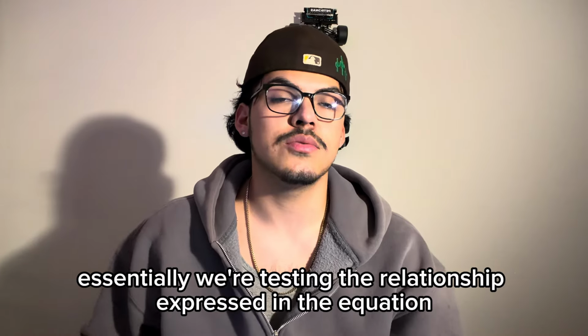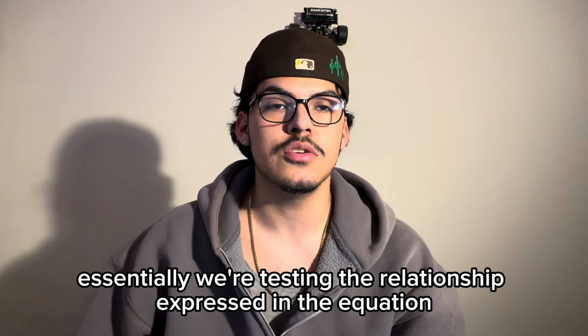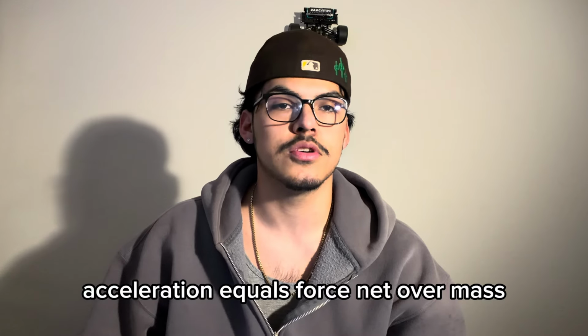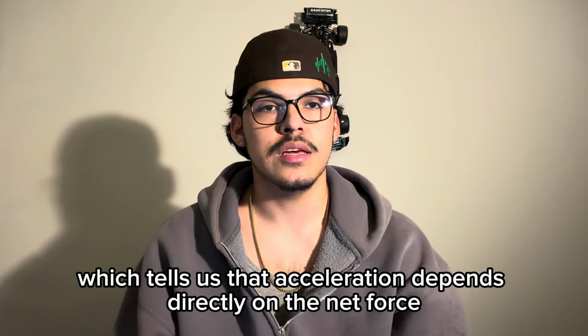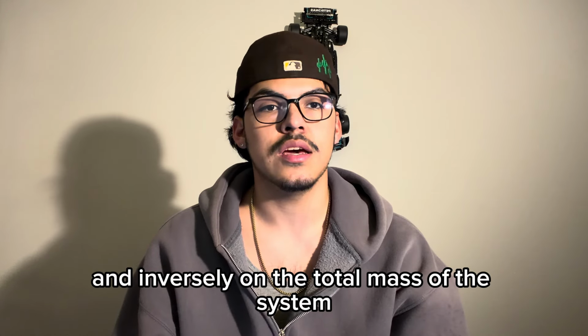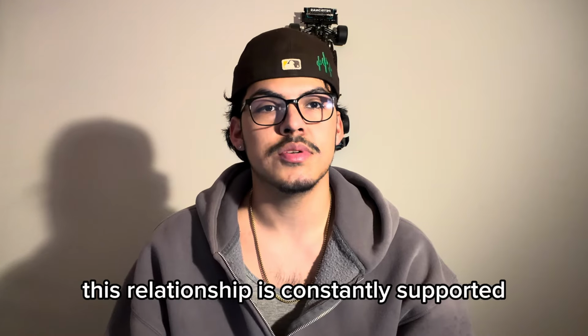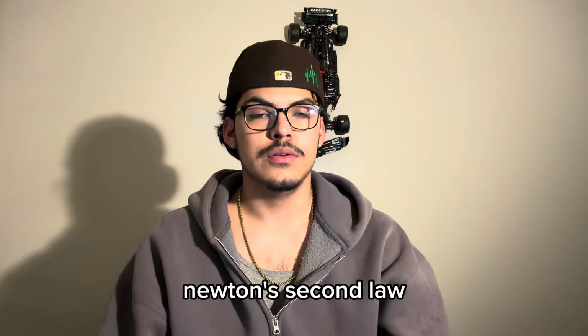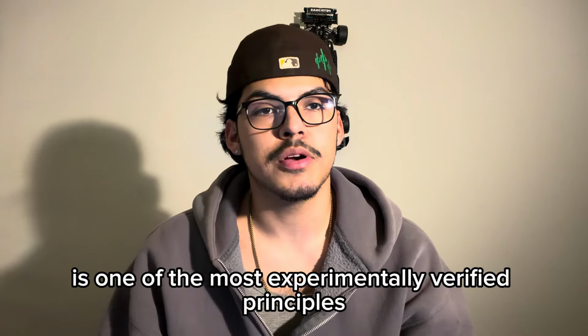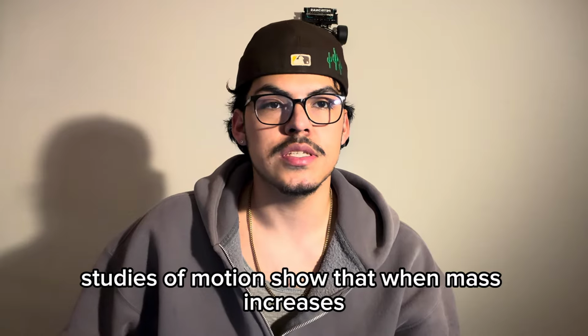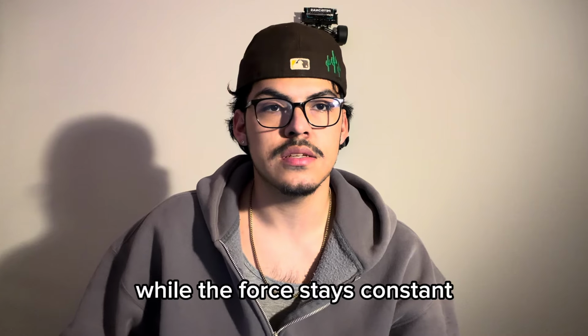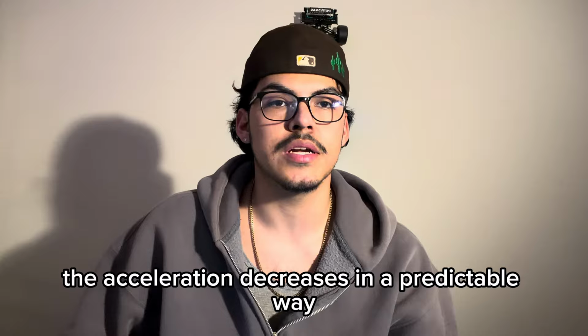Essentially, we're testing the relationship expressed in the equation acceleration equals net force over mass, which tells us that acceleration depends directly on the net force and inversely on the total mass of the system. In our physics lecture, this relationship is constantly supported. Newton's second law is one of the most experimentally verified principles in classical mechanics. Studies of motion show that when mass increases while the force stays constant, the acceleration decreases in a predictable way.